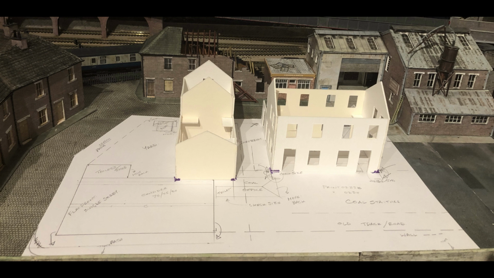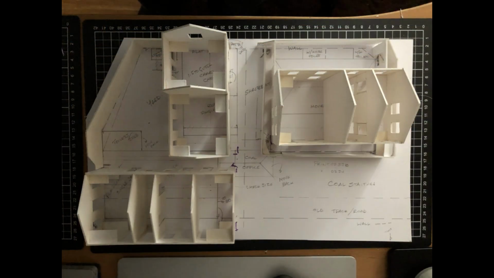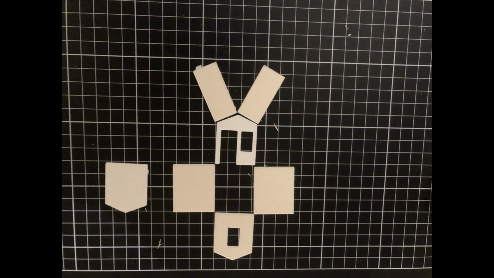For example, the space between these two buildings would have had a large garden between them. I then made the warehouse, which is the bottom left, and again using the drawings in Inkscape that I had for other buildings and just adapted them. So it made the process a lot quicker. I then started on the smaller buildings, this one being the coal office.